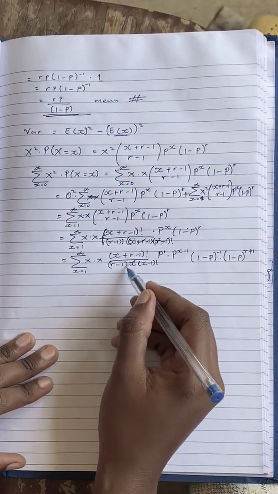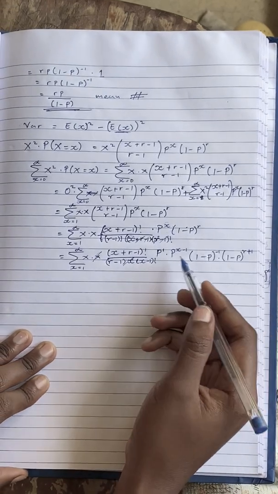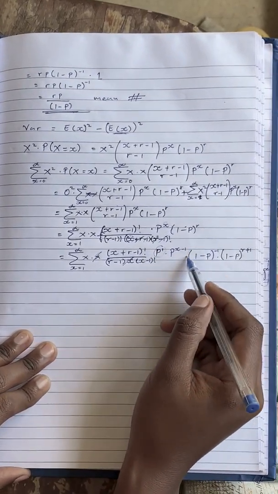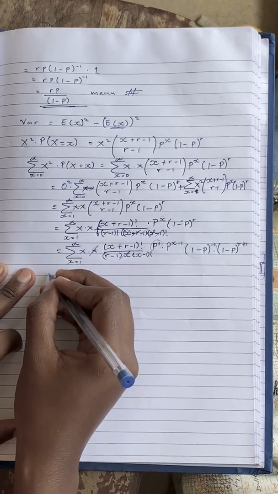So you realize this x will go with one of the x's here, and then this constant and this constant will move outside the summation.